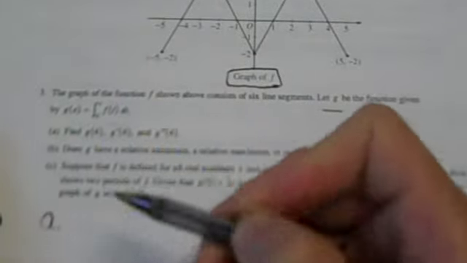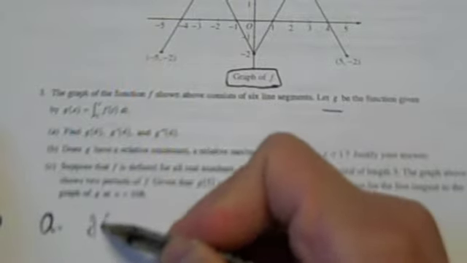So now, let's go to part A. Part A says we want to find G of 4. And so, how do I find G of 4?